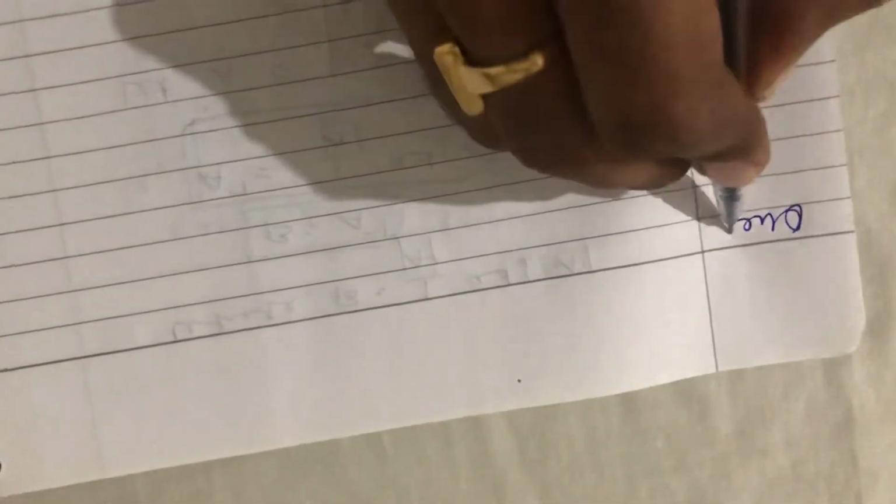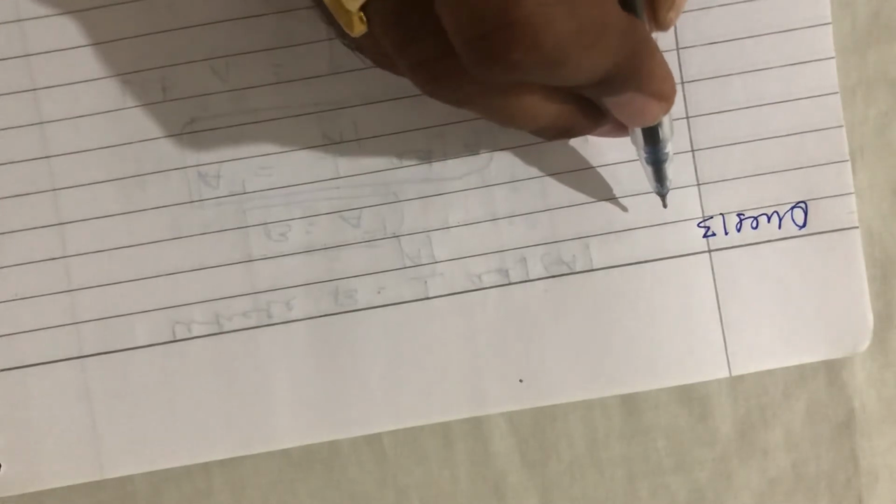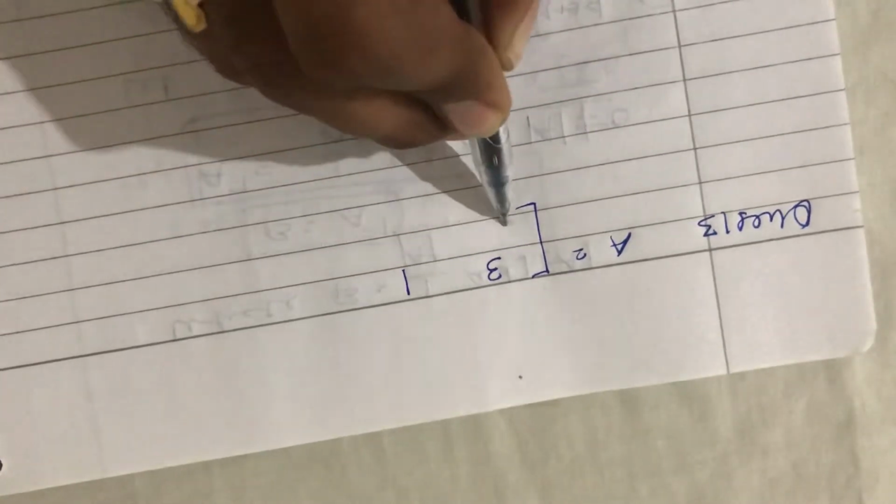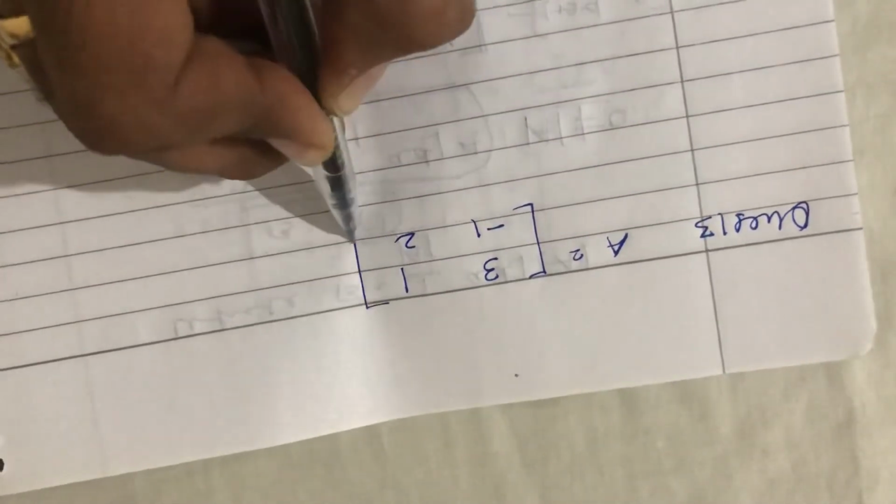Then we have a given question 13 in exercise 4.5. Then A is given 3, 1, minus 1 and 2.